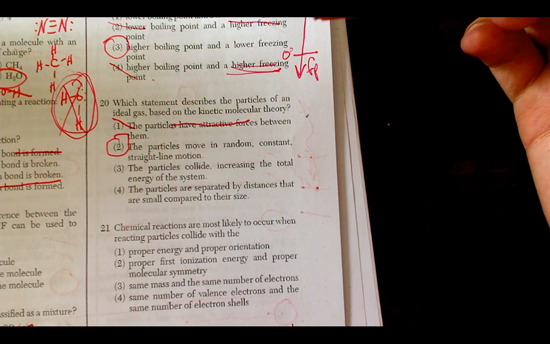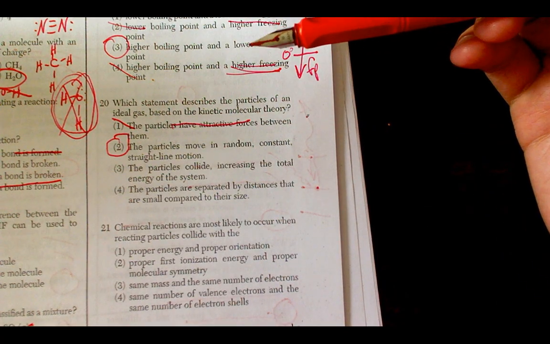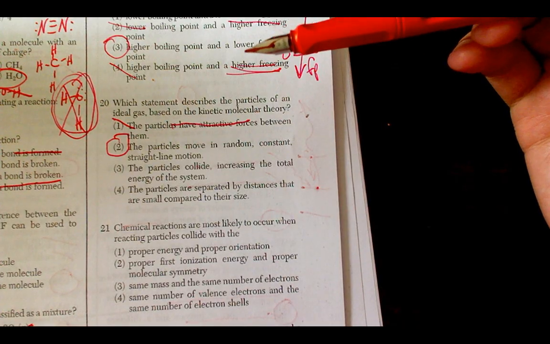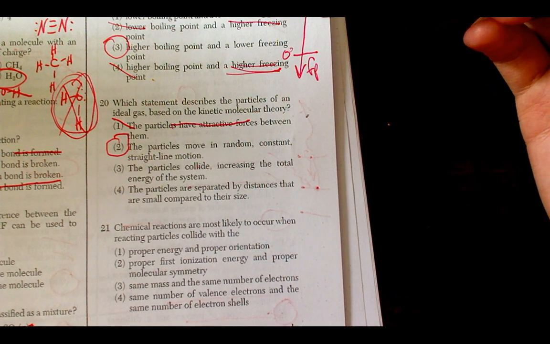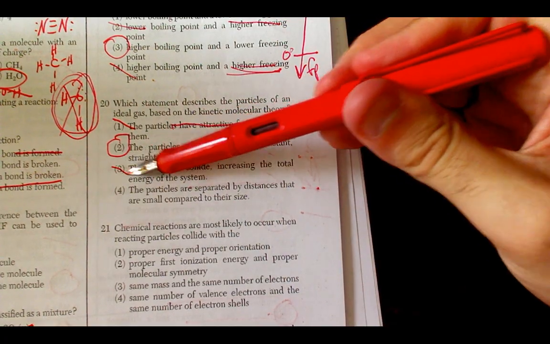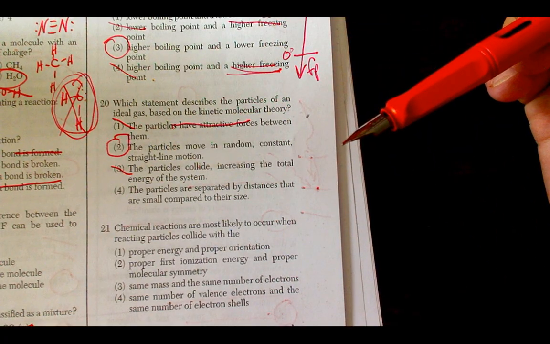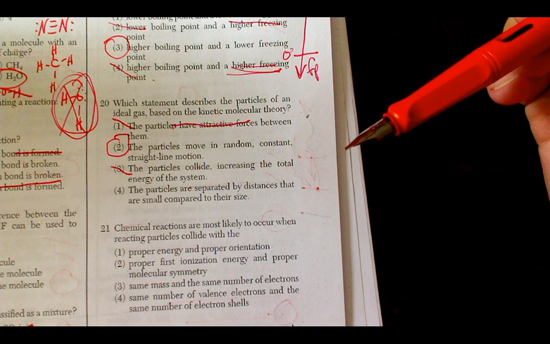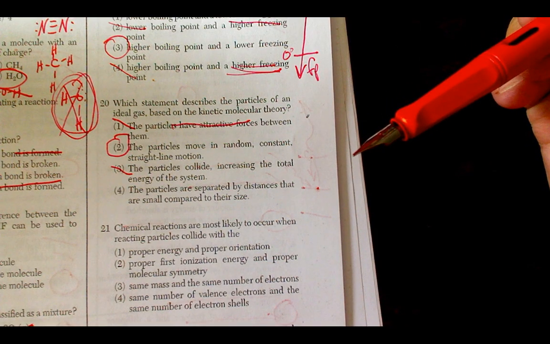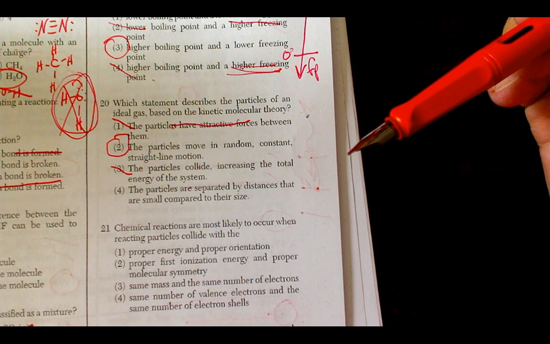The particles collide, increase in total energy of the system. We don't imagine that energy is going to increase as stuff hits each other. If anything, we would think they maybe slow down as they lose energy. We know how that works from real life. And the fourth choice, the particles are separated by distances that are small compared to their sizes. We don't imagine gas particles to have small distances between them. We know they're really far spread apart.